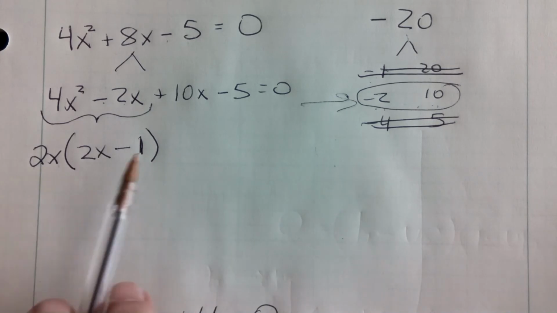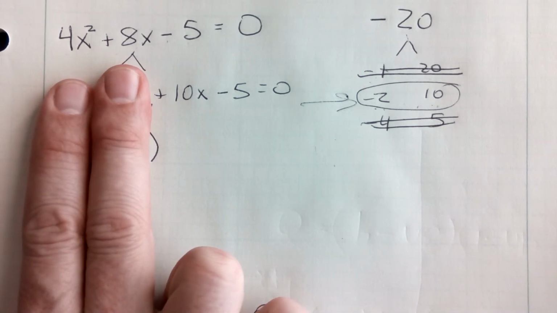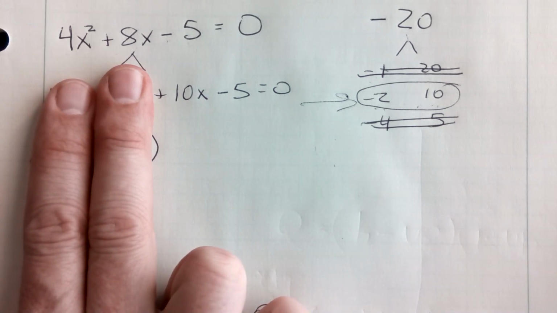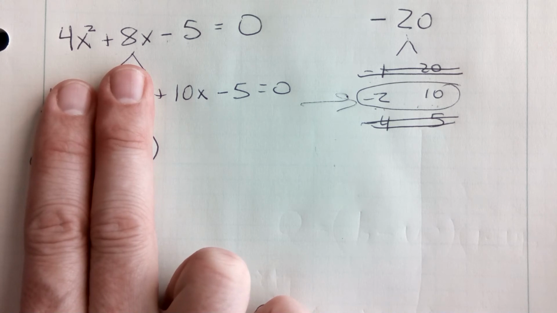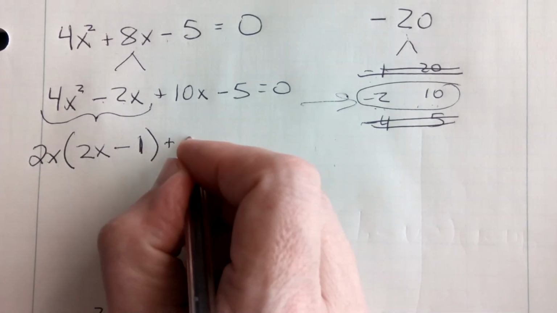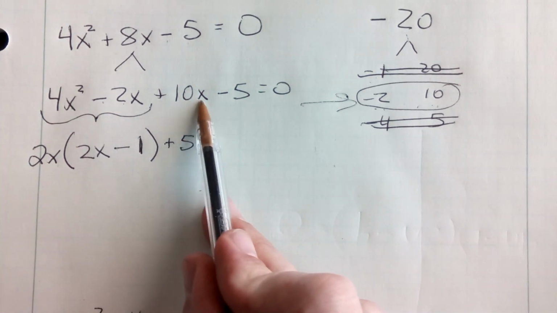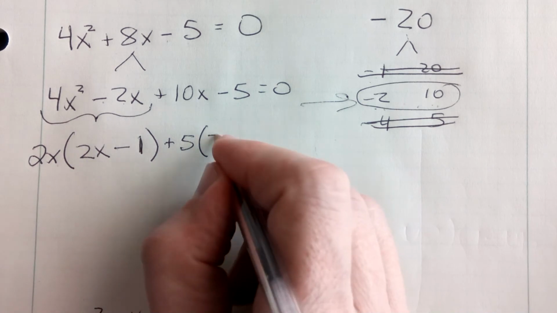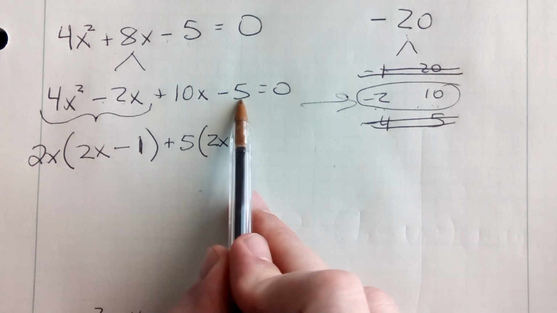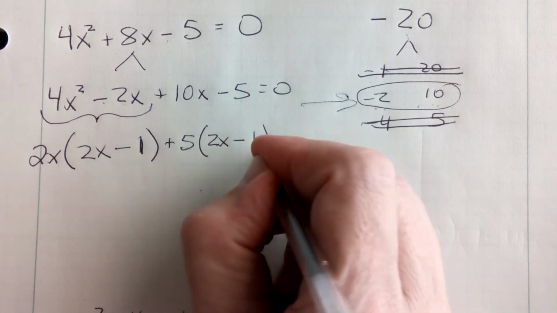Okay, now I'm going to do the same process with the second two. I'm going to ignore the first two for a minute. I'm going to look at the 10x minus 5, those second two terms, or the third and fourth term, I guess. And I'm going to say, what's in common with those two terms? Well, a 5 is in common. So I'm going to factor out a positive 5, put parentheses, and ask, what's 10x divided by 5? It's 2x. What's 5 divided by 5? It's minus 1. And then I have my equals 0.